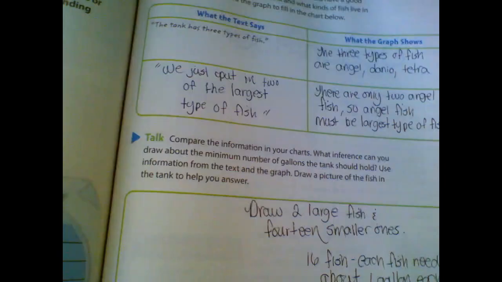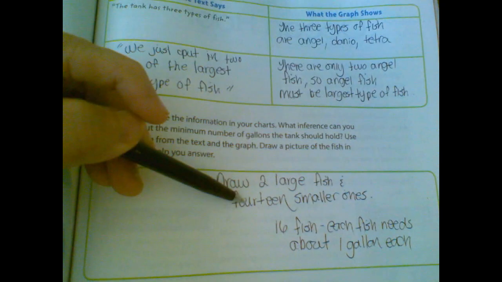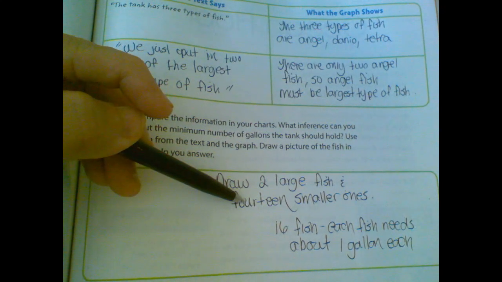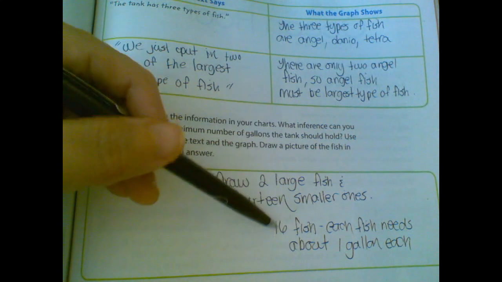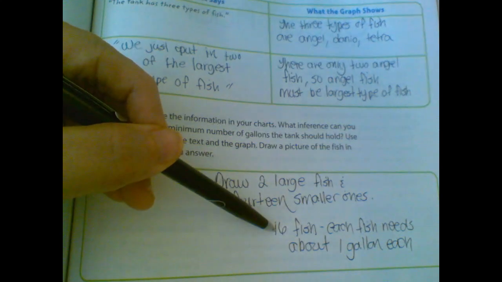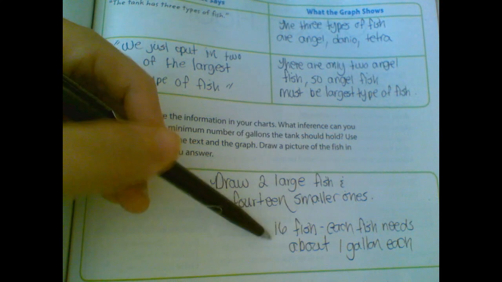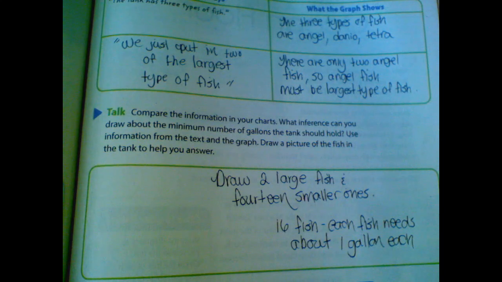So if I go back to my talk box here, I'm going to draw 2 large fish, which are my angelfish, and 14 smaller ones. And if there are 16 fish in all, how am I going to answer my question? How many gallons am I going to have? 16, because each fish needs about 1 gallon each. So see how you were using a little math in that question as well?